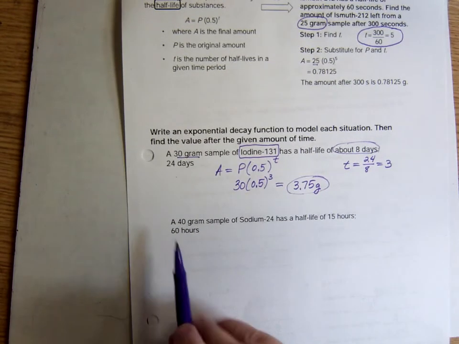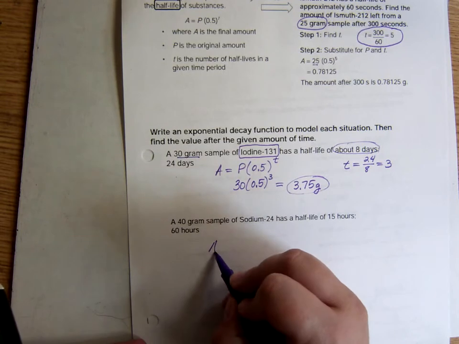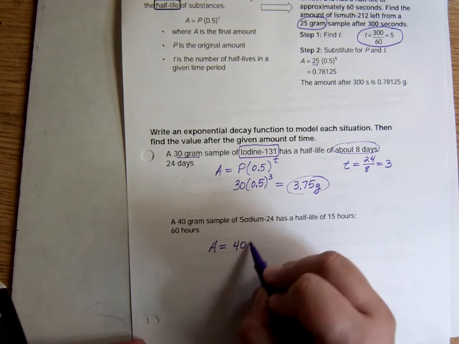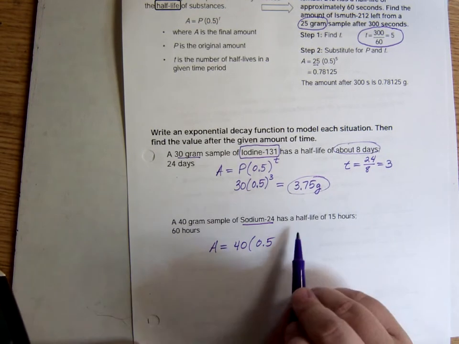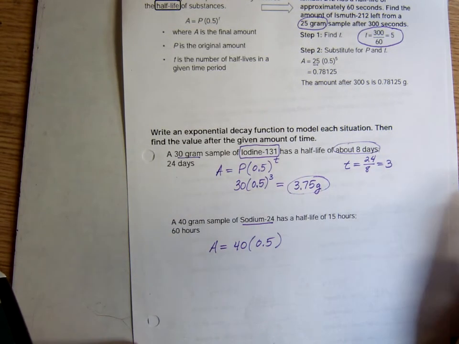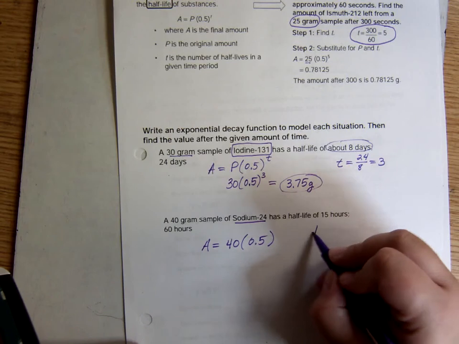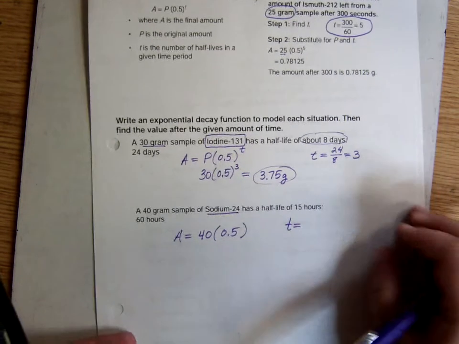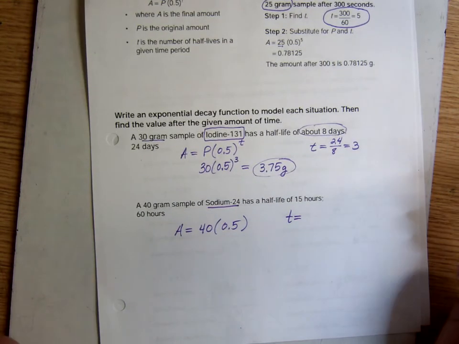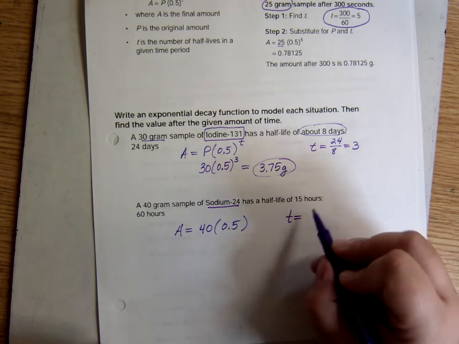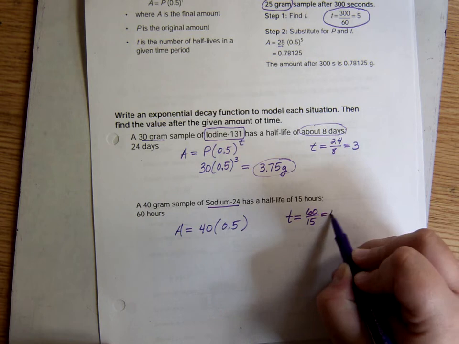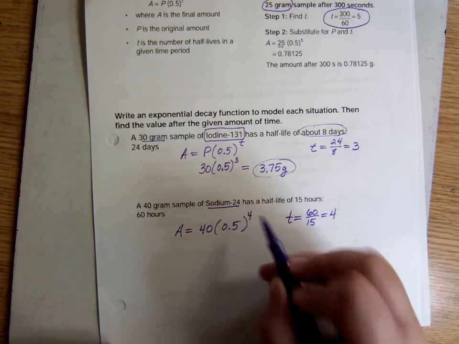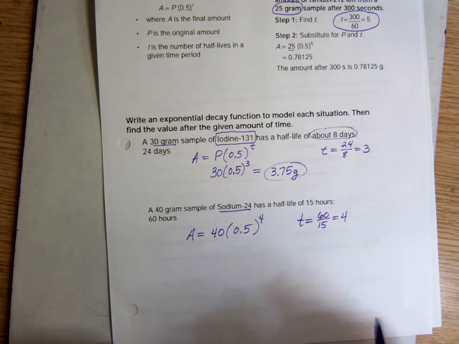The last one here, 40-gram sample, that's my initial amount. Again, this 24 is just part of the name. It has a half-life of 15 hours, and 60 hours have passed. So the number of time periods, or the number of half-lives as we call them, that have passed is 60 divided by 15, which is 4. 4 half-lives have passed, so that's going to be to the 4th power.